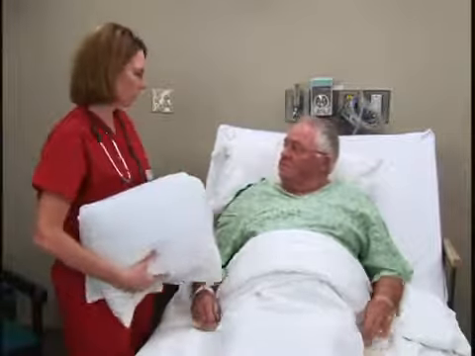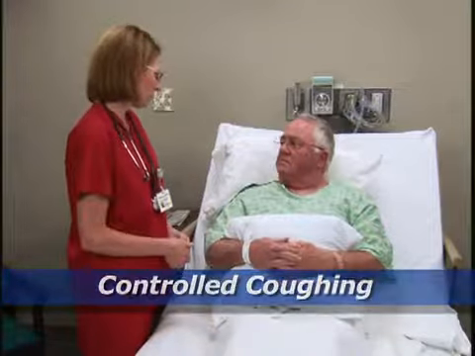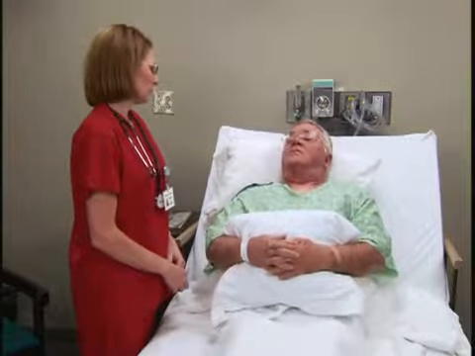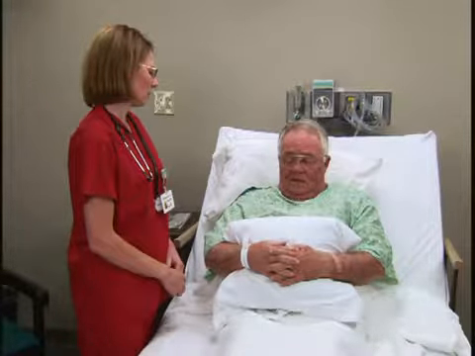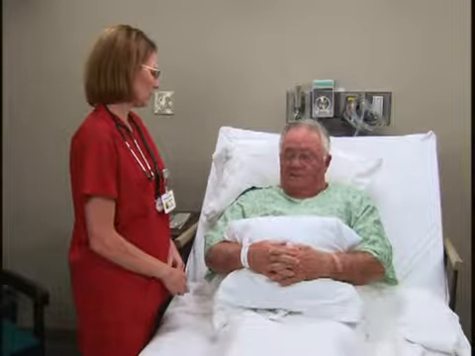Next, try controlled coughing. With the patient in an upright position, have him lean forward and place a small pillow or his hand on his abdomen to increase the expiratory pressure. I want you to put this pillow on your abdomen. Then instruct the patient to take 2 slow, deep breaths, inhaling through his nose and exhaling through his mouth.